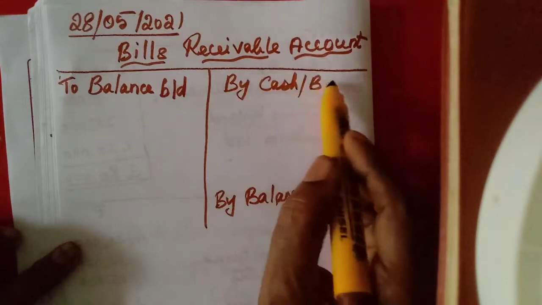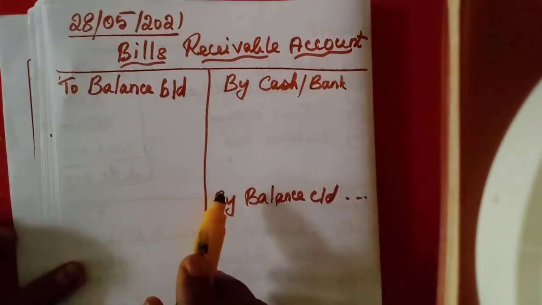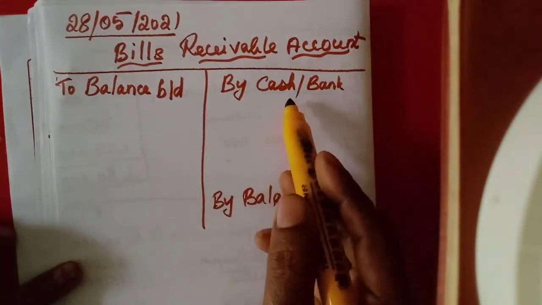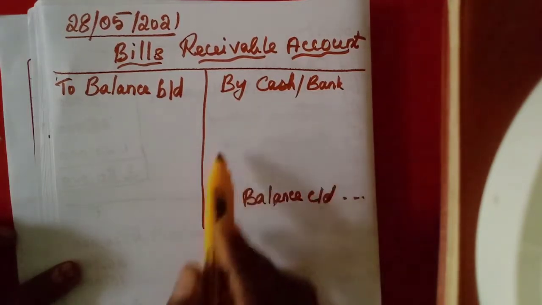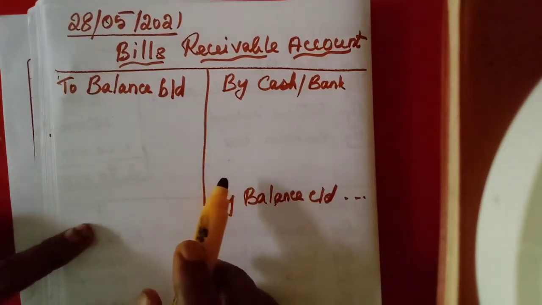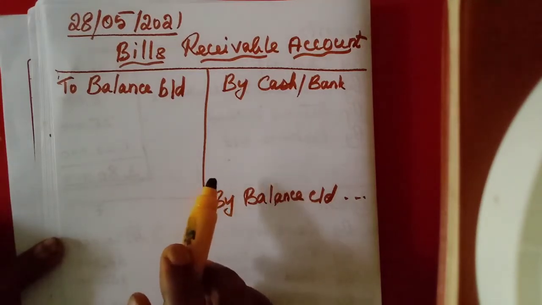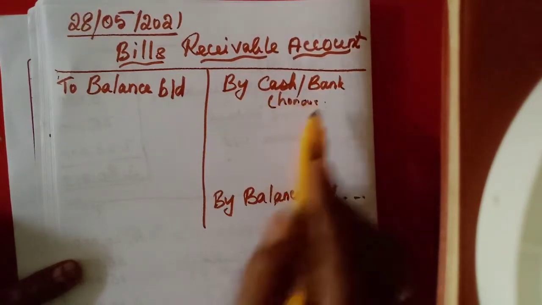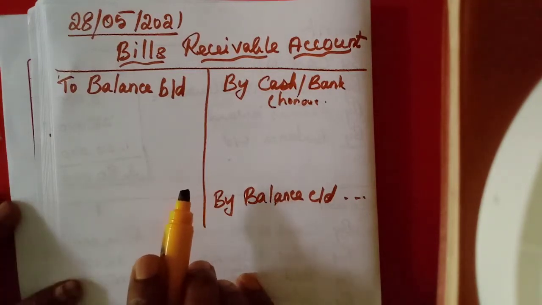If we get a cheque, we deposit it in the bank, so either cash or bank. Here if we receive cash or bank, then sometimes these bills may dishonor. If the bills receivable are honored, here we receive cash. Cash account debtor to bills receivable. Sometimes the bills receivable may dishonor.